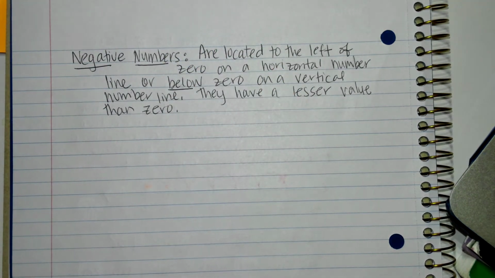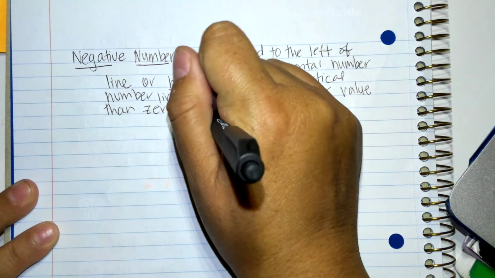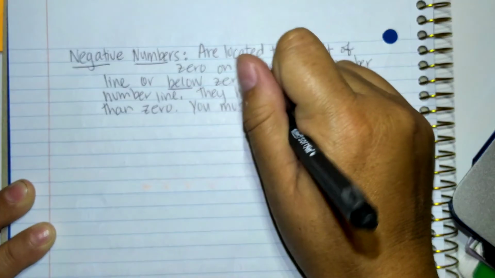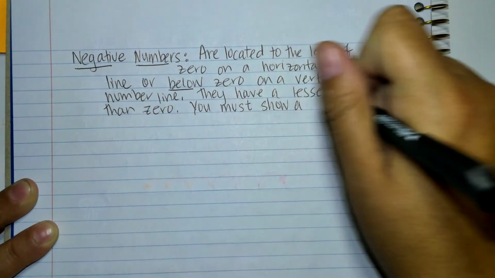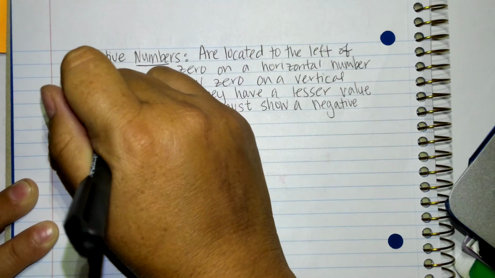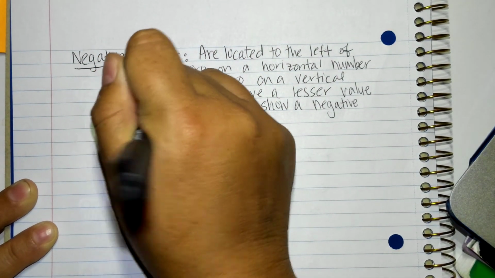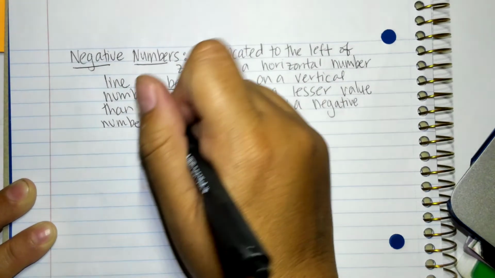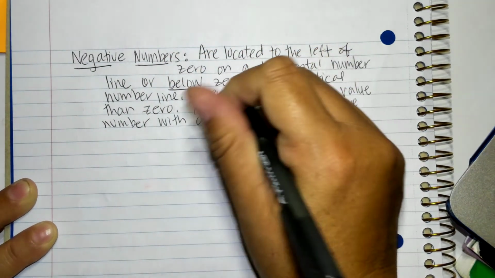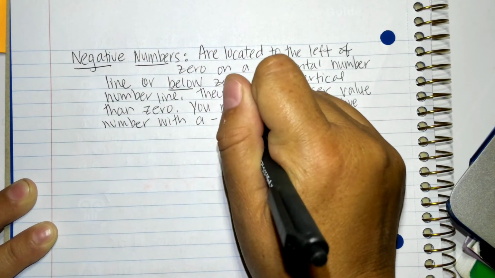Unlike positive numbers where you can have a sign, you must show a negative number with a minus or negative sign.